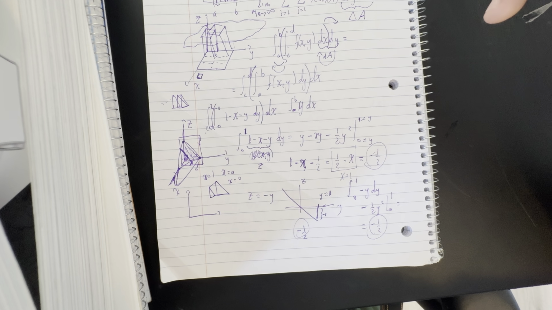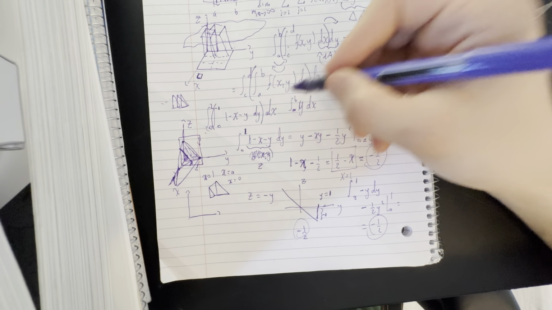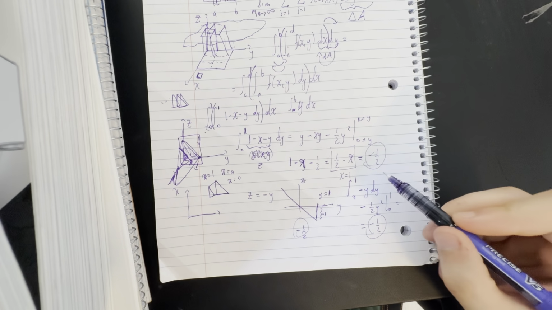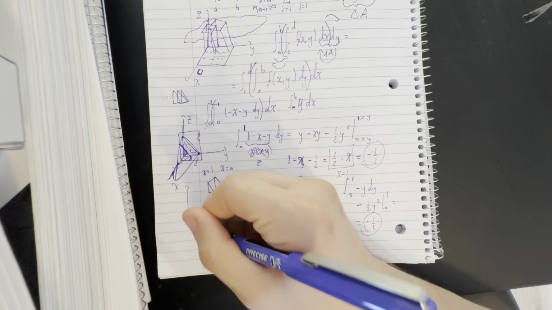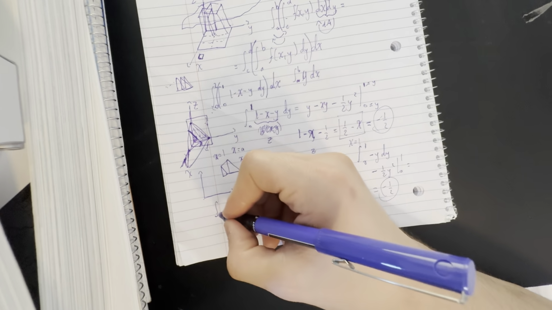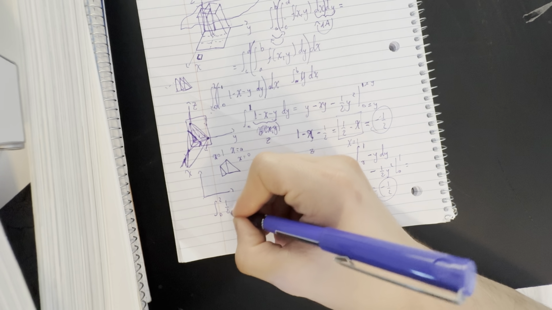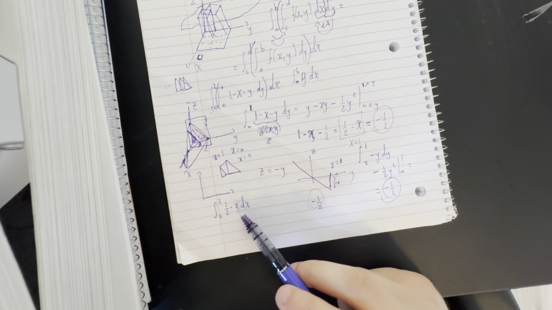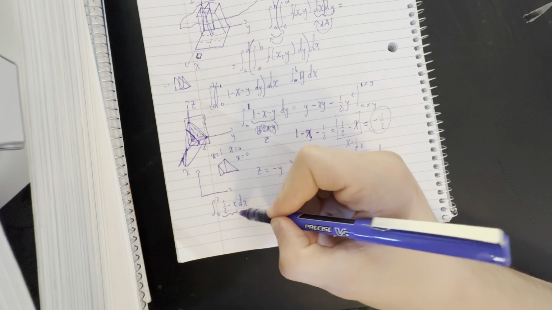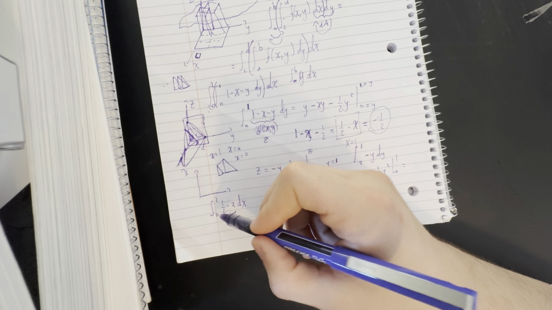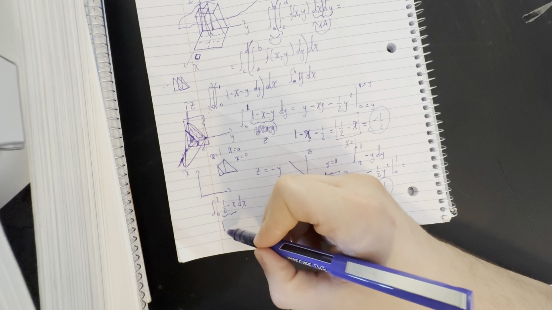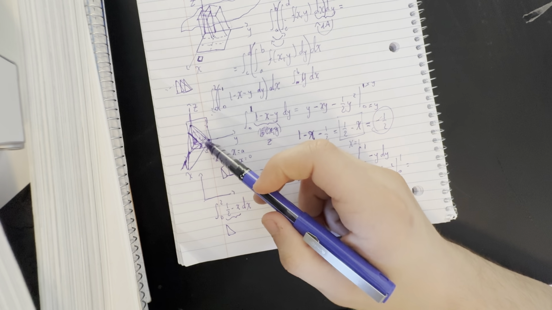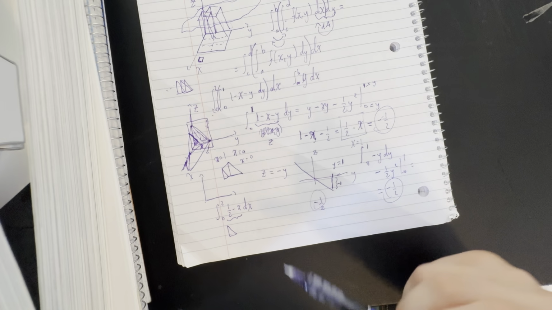Then what is the next step? Okay, well, let's look at it. So now out of this we got half minus x. So this is where we'll do our next integral. So we got half minus x dx. Okay, so this guy is any triangle from x equals 0 to x equals 2. Okay, and we know that all of these guys are right triangles because we could analyze this photo.